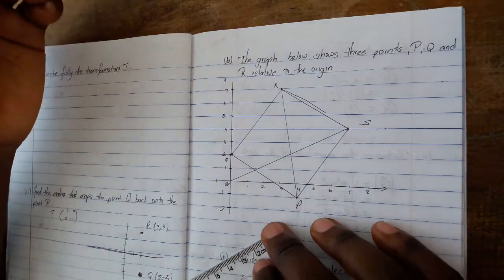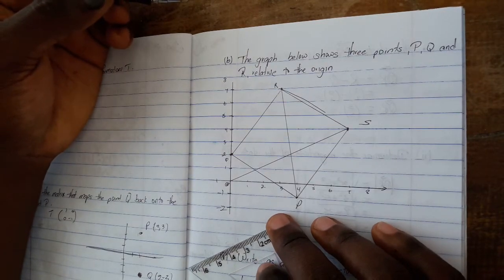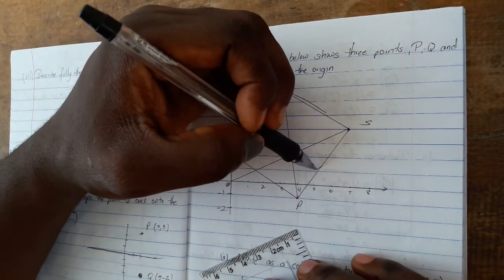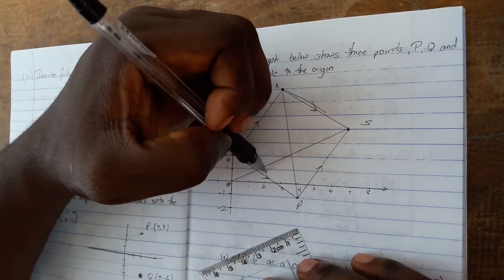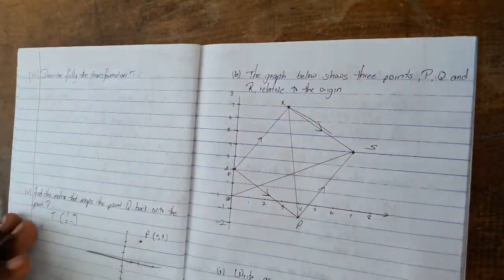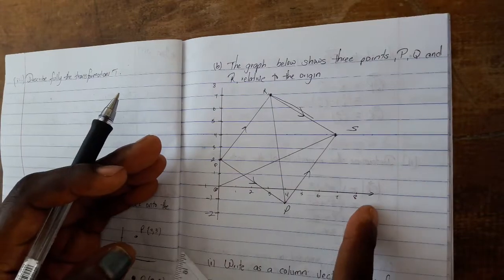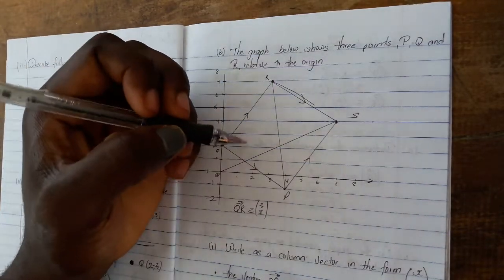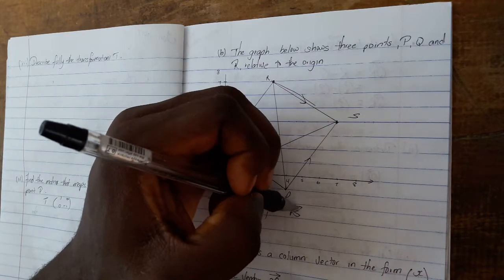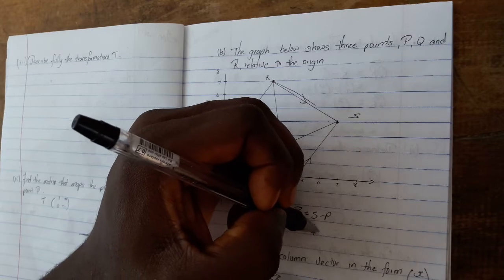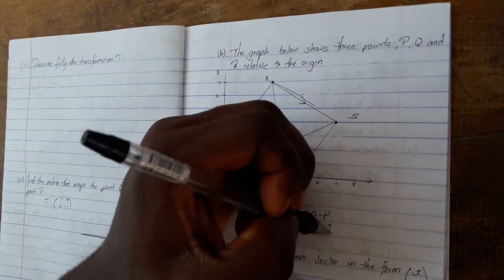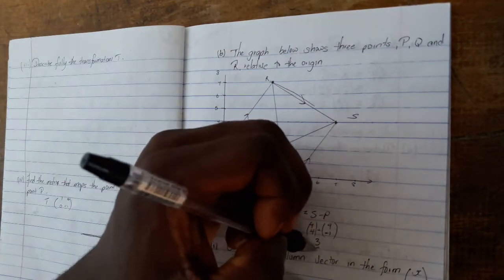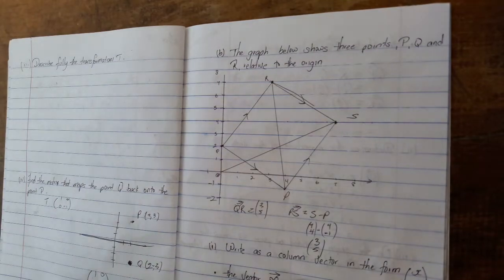So what do we know about parallelograms? Parallelograms, opposite sides are parallel and equal in length. So if we can prove that this side here is parallel to that side here and equal in length, and this one is parallel to that one and equal in length, then we can prove that this is a parallelogram. You'll have to do it on the graph, but I'm going to do the working on this side. We already know that QR is 3 and 5. So we just have to prove that PS is 3 and 5. The vector PS is equal to S minus P. 7 and 4 minus P, which is 4 and minus 1. 7 minus 4 is 3. 4 minus minus 1 is 5. So those two sides are parallel. They are equal vectors, so they are parallel and equal in length.